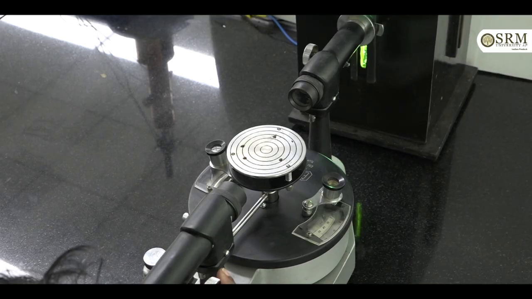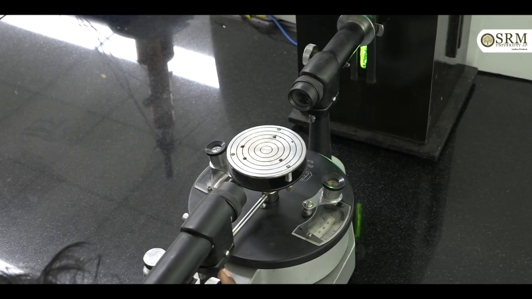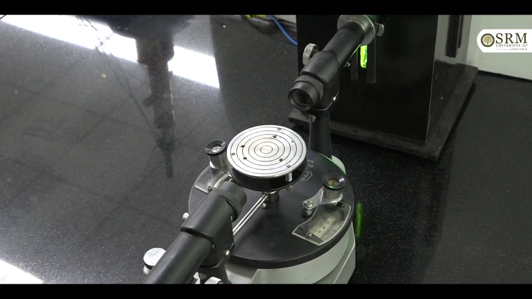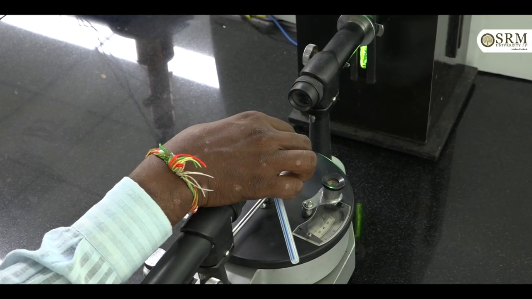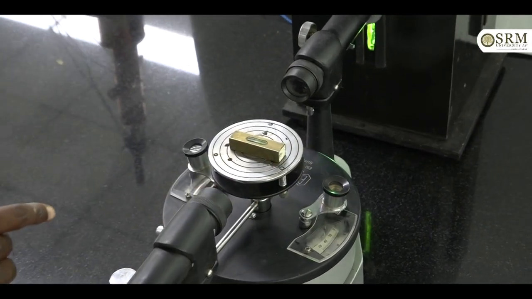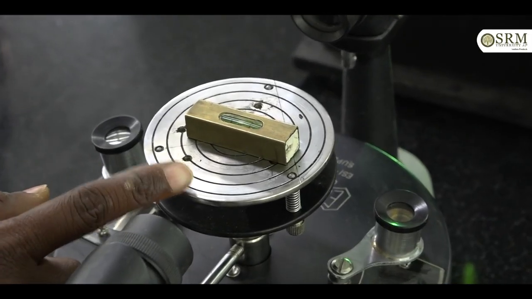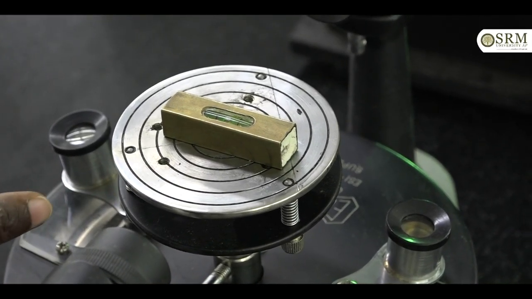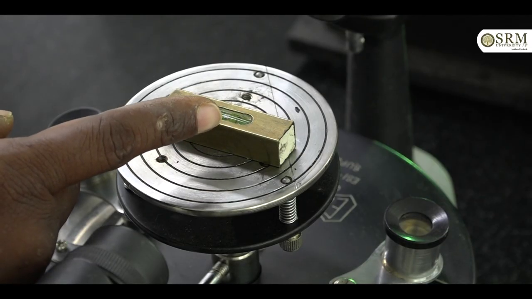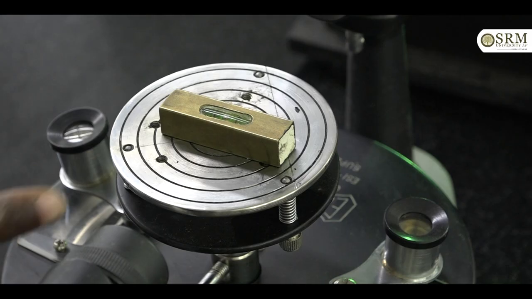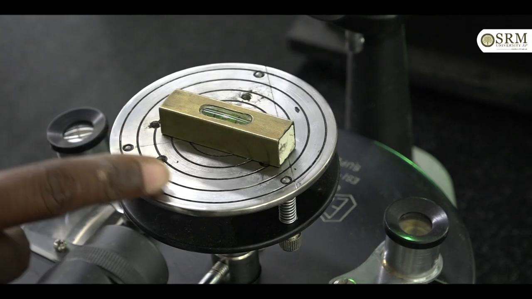Where the slit is, adjust the collimator till you see a thin slit. After that, place the spirit level on the prism table. Adjust the prism table till the bubble in the spirit level is at the middle of the spirit level.